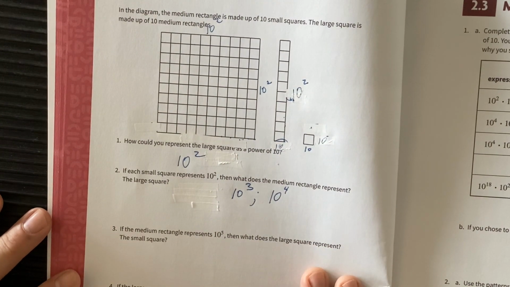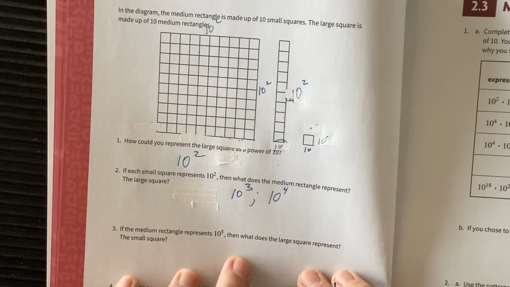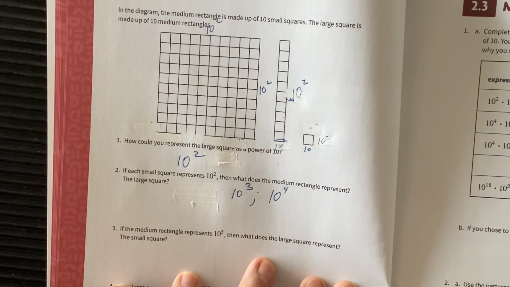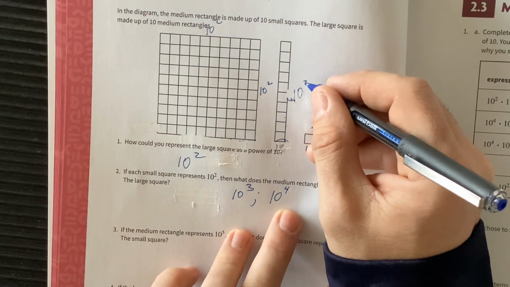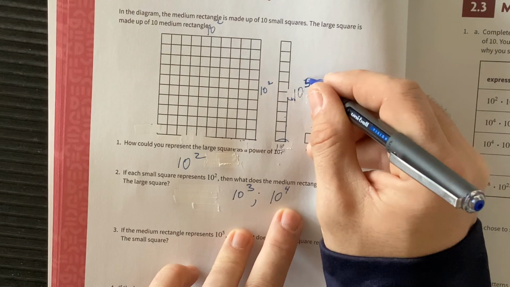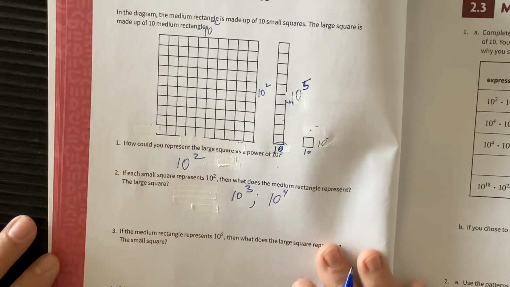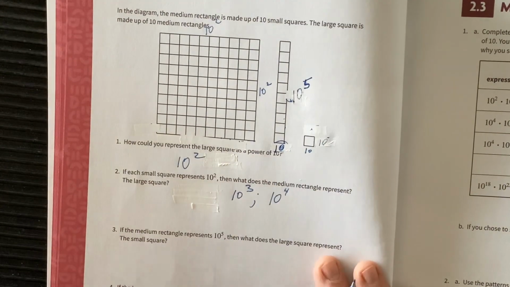Okay, how about number 3? If the medium square represents 10 to the 5th, what does the large square represent? And how about the small one? Okay, so if this side then would be 10 to the 5th, this would be 10, of course. If that represents 10 to the 5th, then I take a 10 off of there, right?